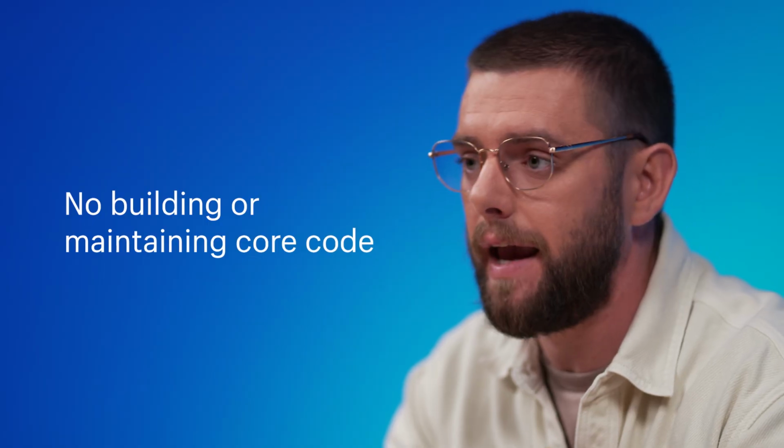It also means you don't need to worry about building and maintaining core code. And if you need to extend existing functionality, we provide a full suite of APIs to expose Shopify data and allow you to build extensions to meet any client needs.